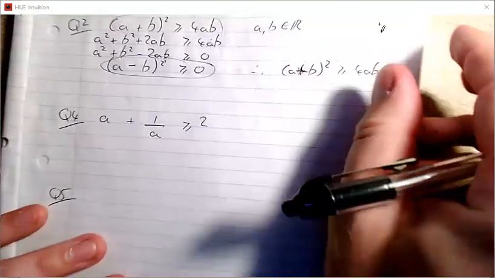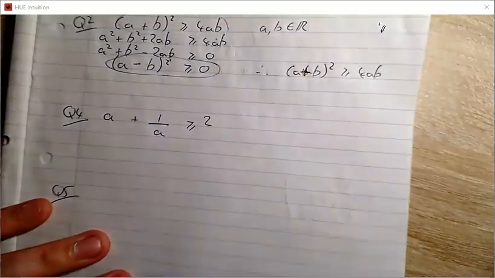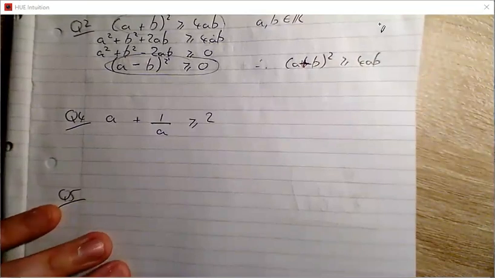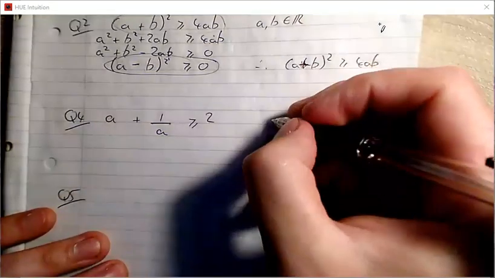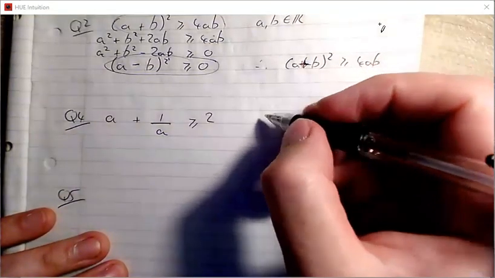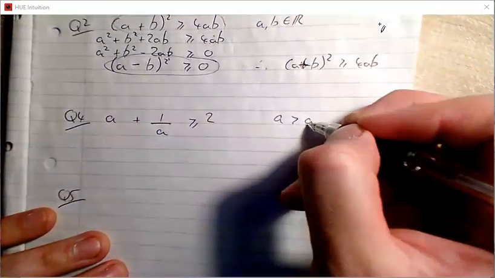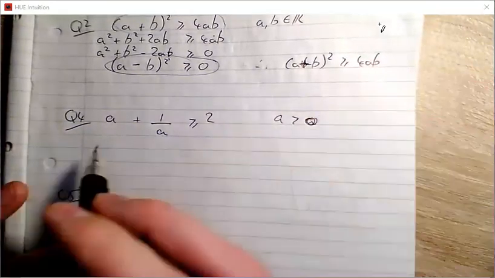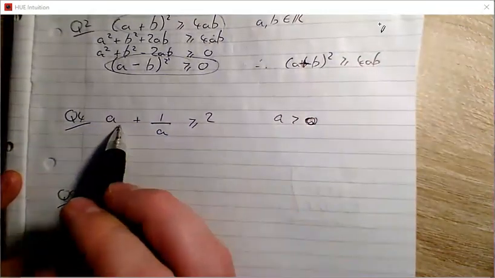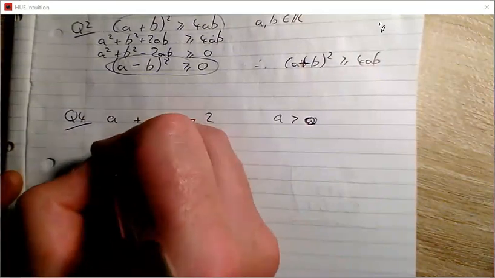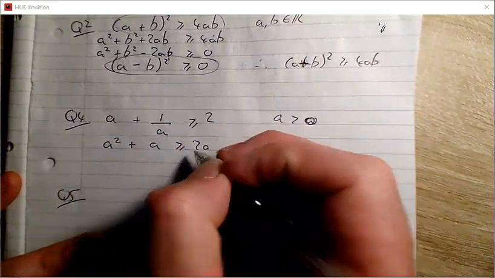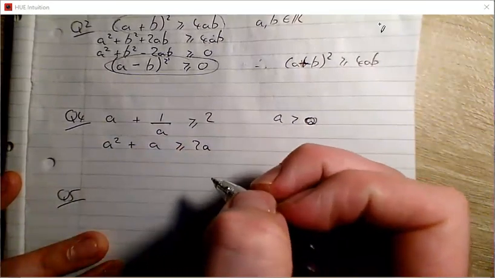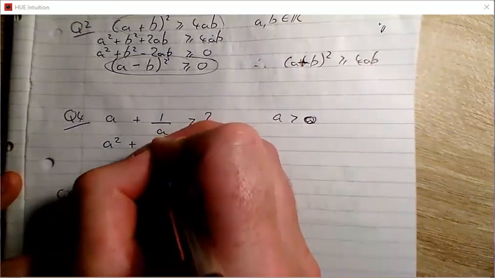Question 4 says a plus 1 over a is greater than or equal to 2, if a is positive. So it actually does say, for part 1, we just know that a is a positive number. Well, multiplying through by a gets us something that looks like a quadratic, and that's what we want to show.